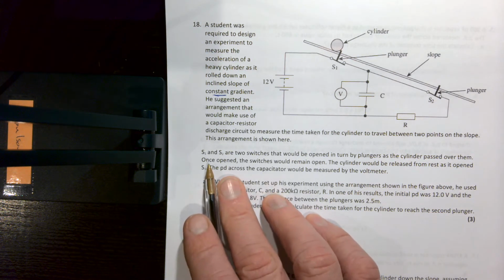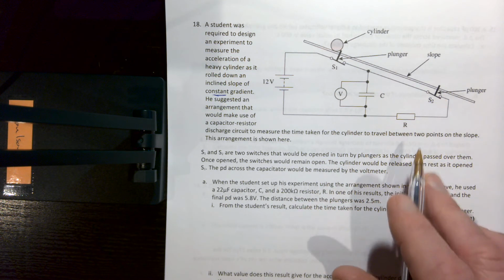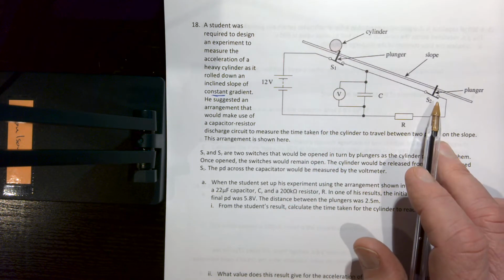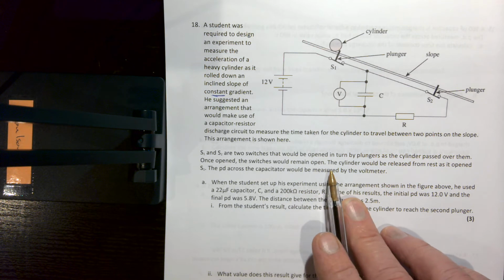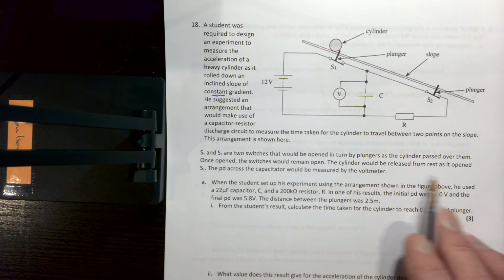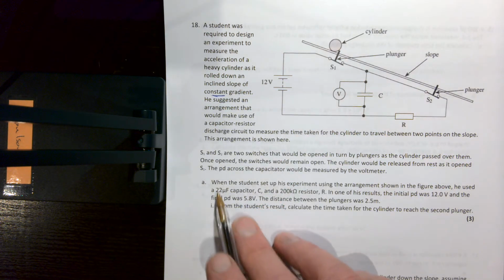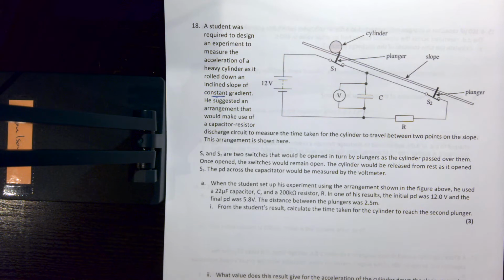So these are 2 switches that will be opened as it passes over them, so it pushes something to open the switch. So at the moment the switches are closed. Once open, the switches stay open. It'll be released from rest as it opens, so it's starting there, and then you're going to measure the voltage. Right. Okay, so let's just check.